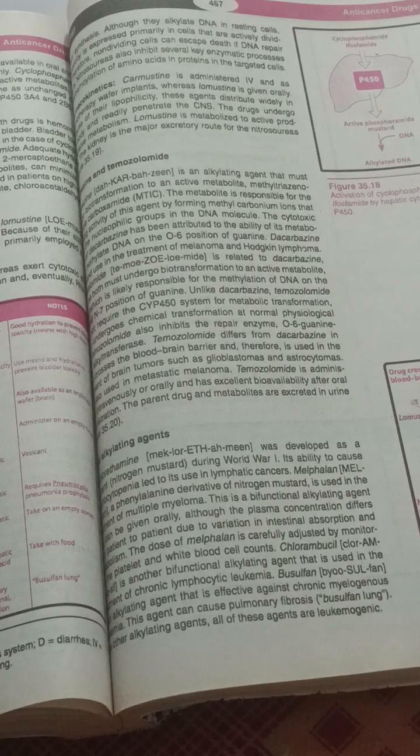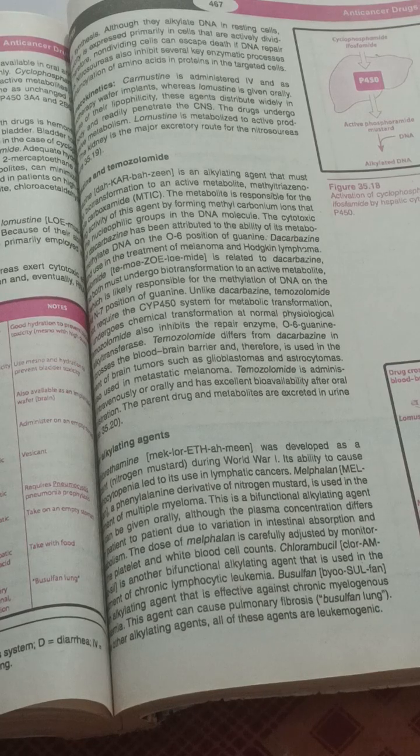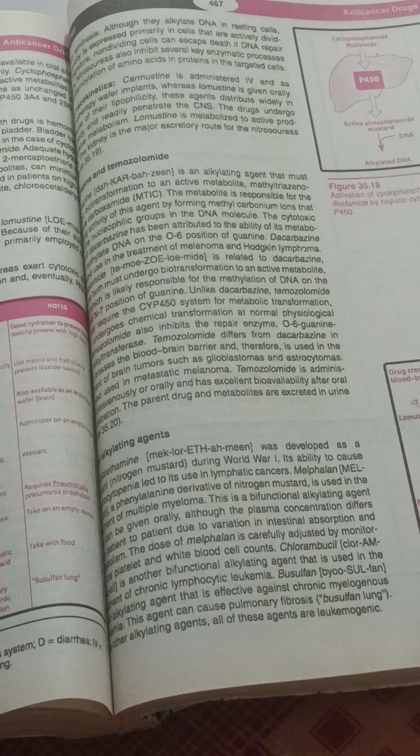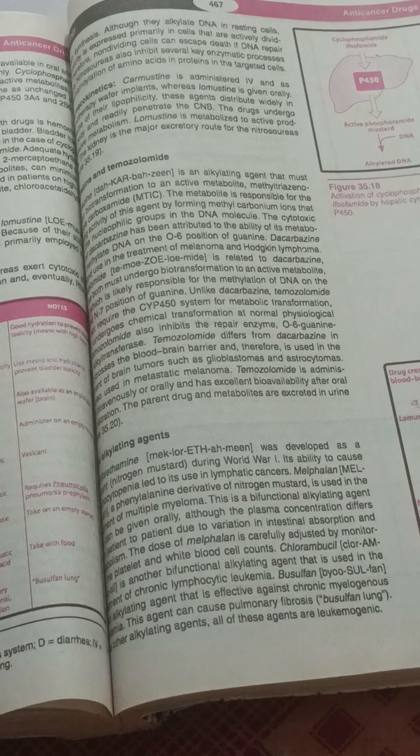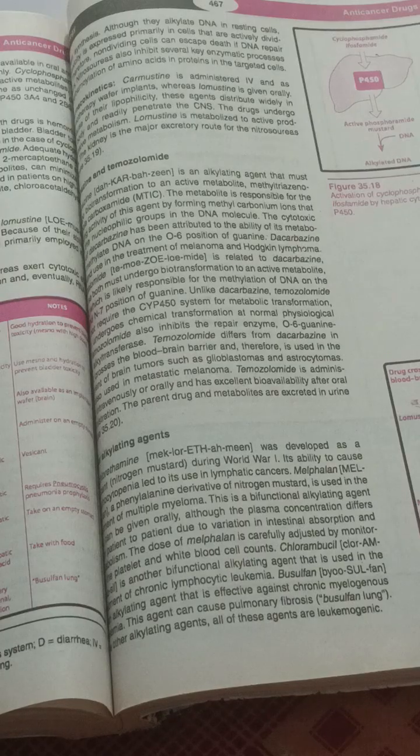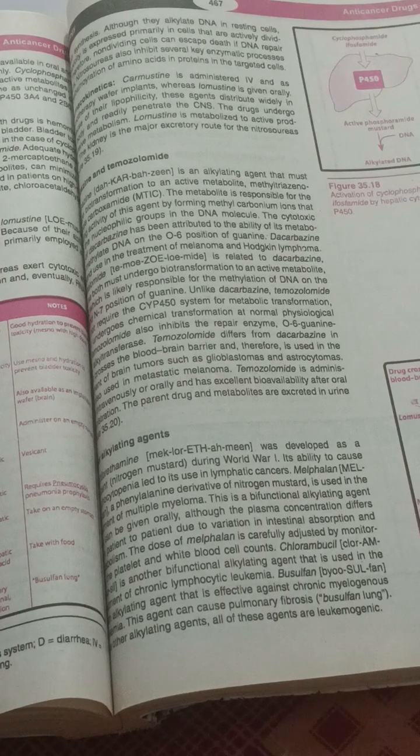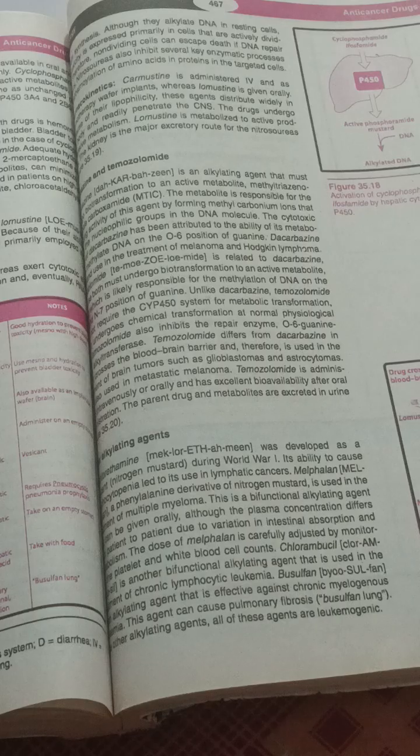The next drugs are dacarbazine and temozolomide. First they activate into MTIC and then act, while temozolomide doesn't need activation and can go across the blood brain barrier. That's why temozolomide can treat brain tumors, while they are good for melanomas. Melphalan, another alkylating agent, is used for multiple myeloma, not very important. Next is chlorambucil, which is used for lymphatic leukemia and such things.